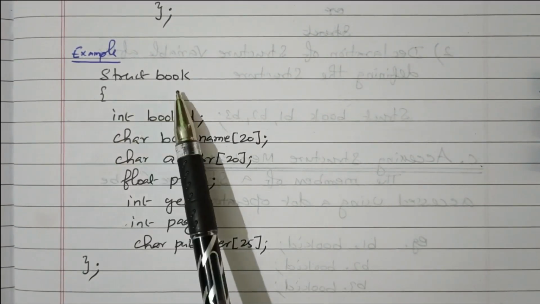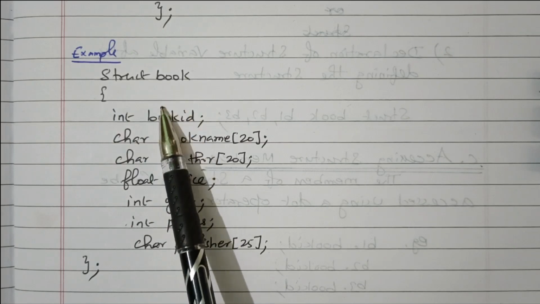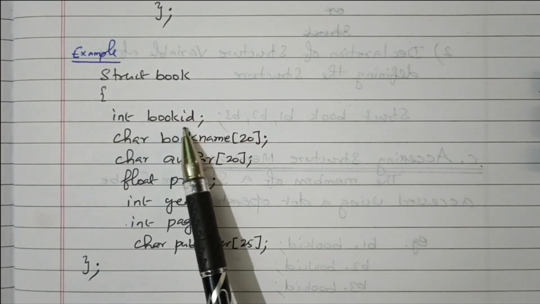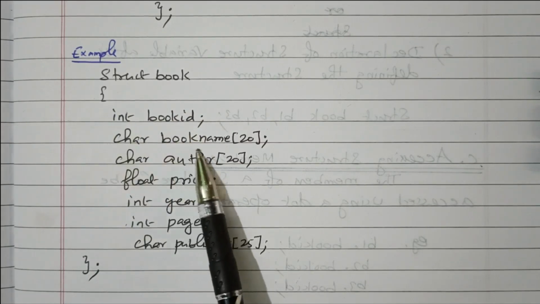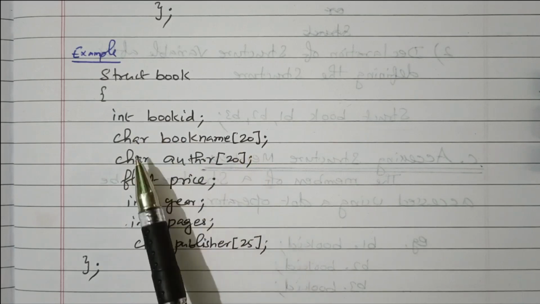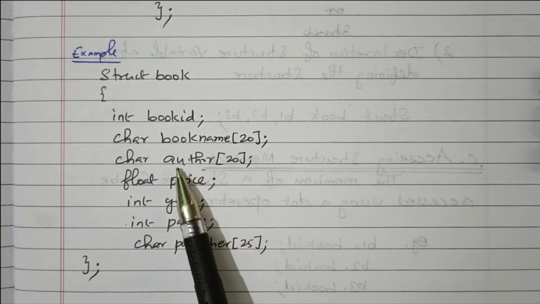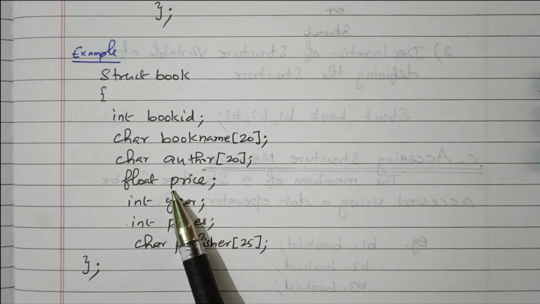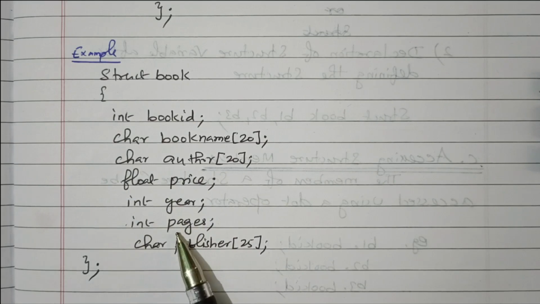struct. This is a keyword. The structure name is book. So the book related data are declared here. What are the data? Integer book ID. Book ID is declared as an integer. Book name with 20 characters is declared as a character array. Author name with 20 characters is declared as character. Price declared as float. Year of publication declared as integer. Number of pages declared as integer. And publisher name with 25 characters declared as character, right? And then close the braces with a semicolon, right?